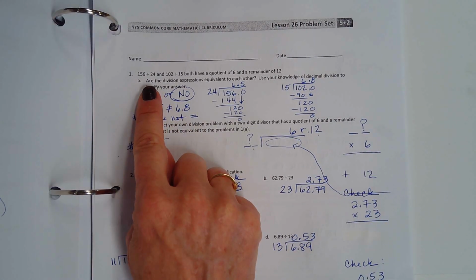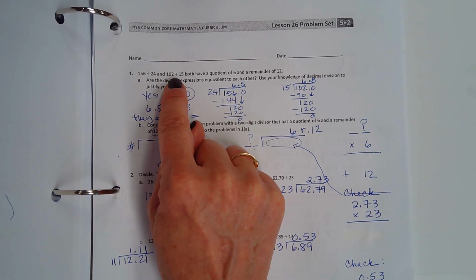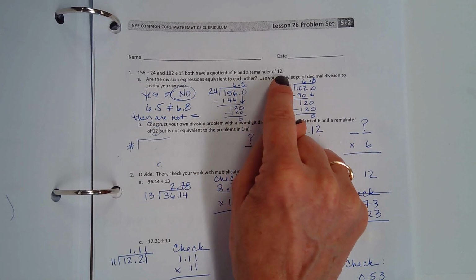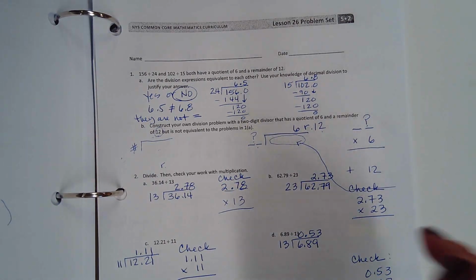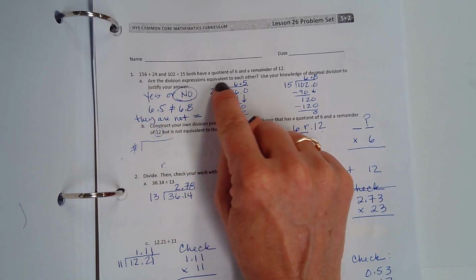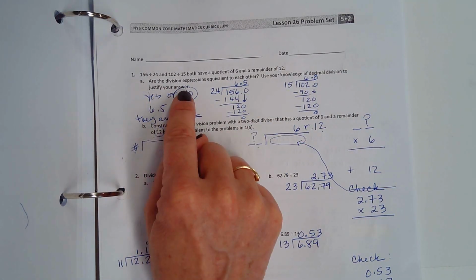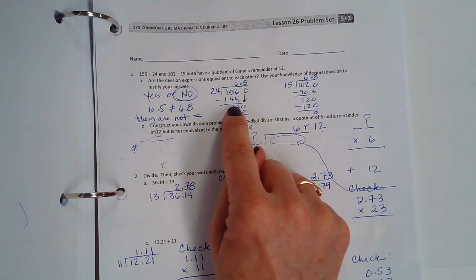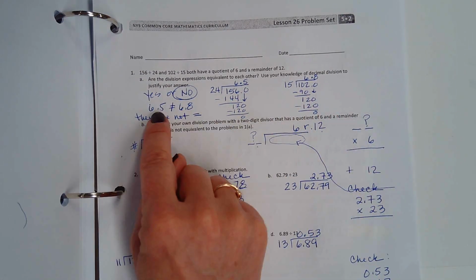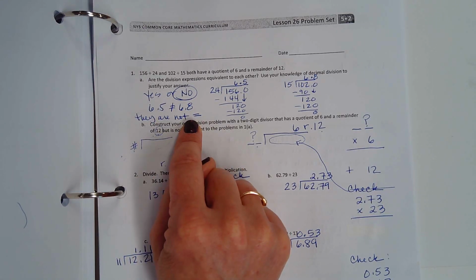All right, on Problem 1, it says 156 divided by 24 and 102 divided by 15. Both have a quotient of 6 and a remainder of 12. It's just like a problem that we did in our problem set, right? So, are the division expressions equivalent to each other? Use your knowledge of decimal division to justify your answer. So yes, you need to actually add the decimal and divide it all the way out to find out whether, and you need to state yes or no and tell me why.